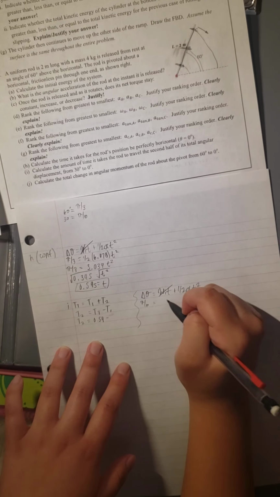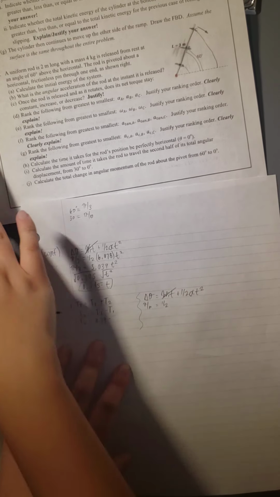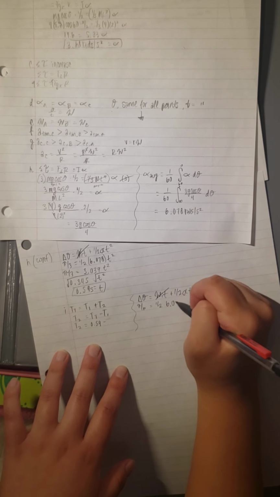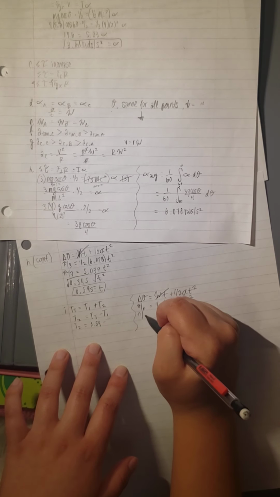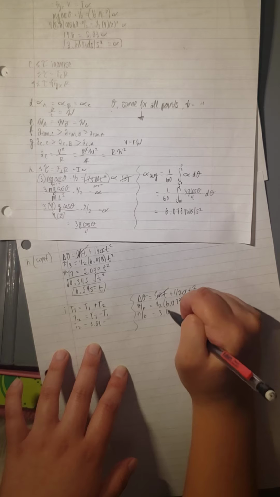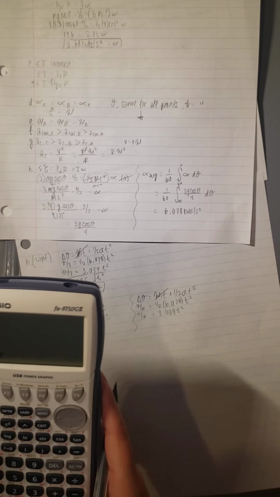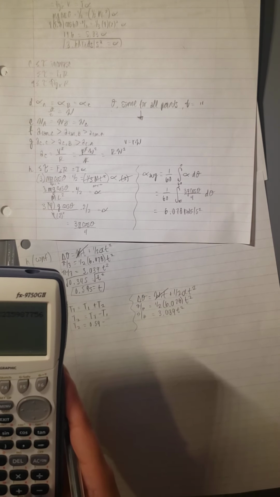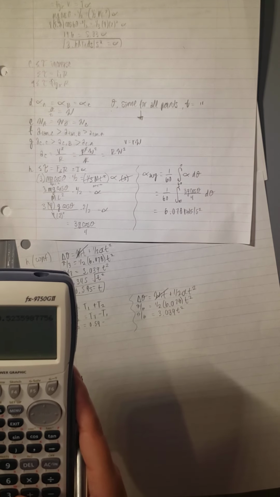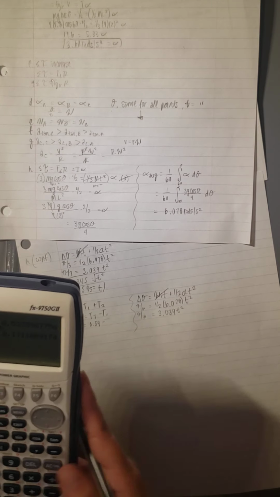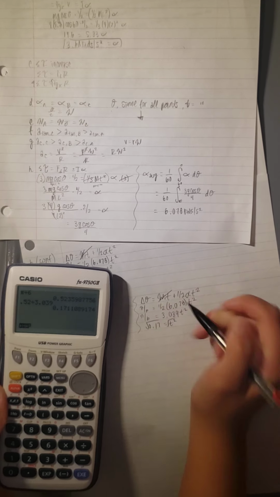Starts from 0, 1/2, and then using the same acceleration. Square root.